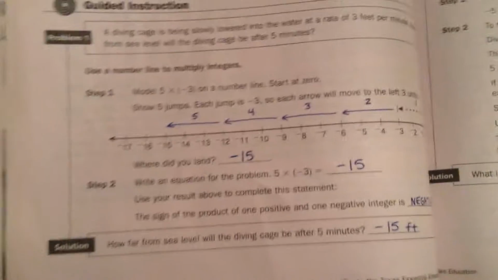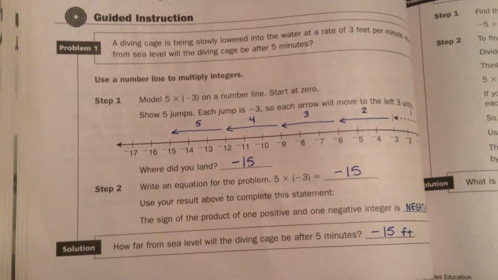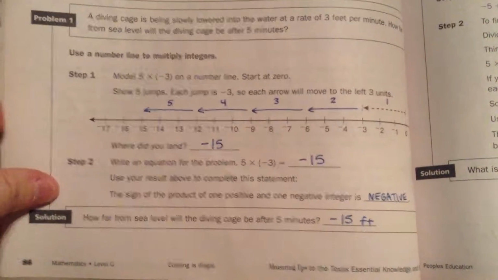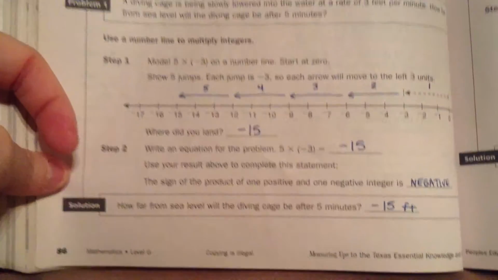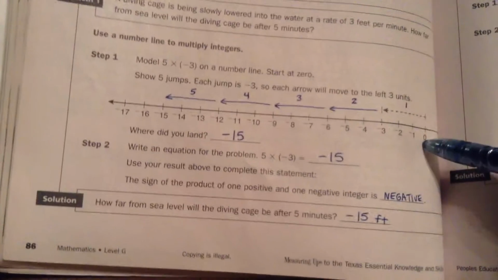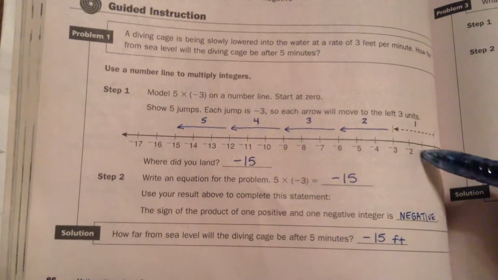Alright, so let's look at example 1. A diving cage is being lowered into the water at a rate of 3 feet per minute. How far from sea level will the diving cage be after 5 minutes? Alright, it starts at 0 and it's lowered 3 feet per minute. So it's going down 3.